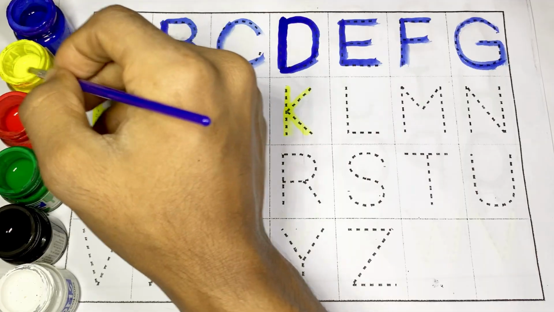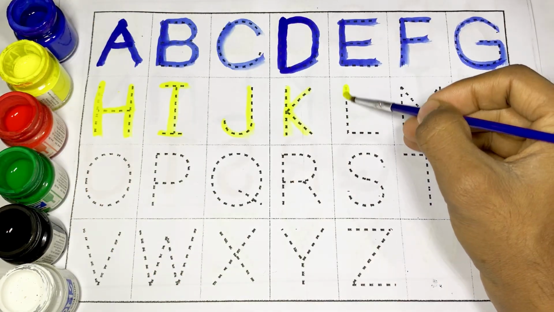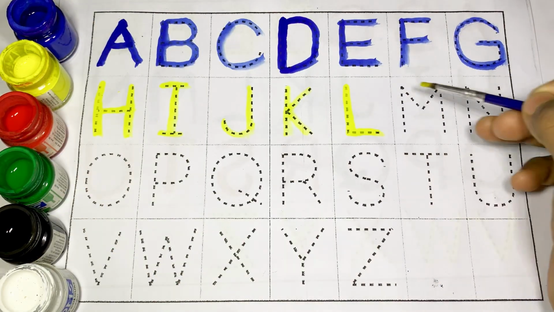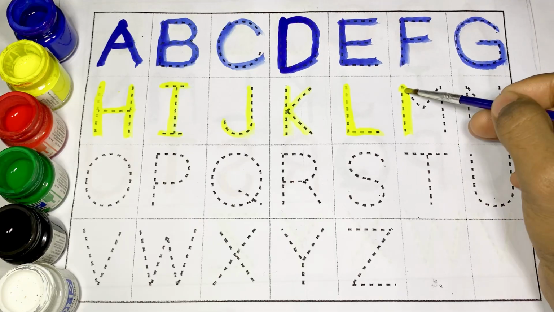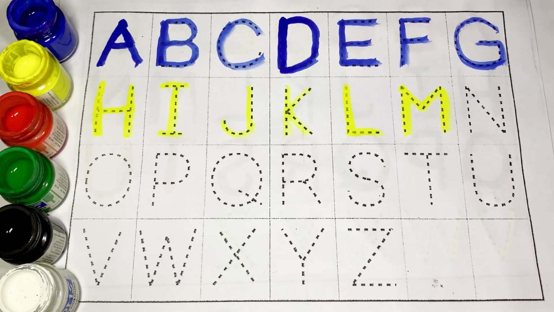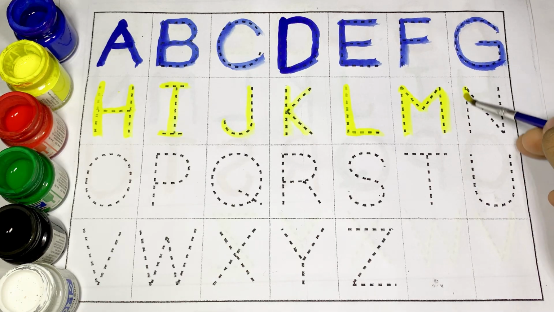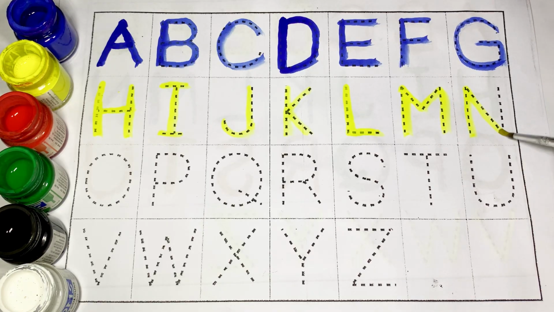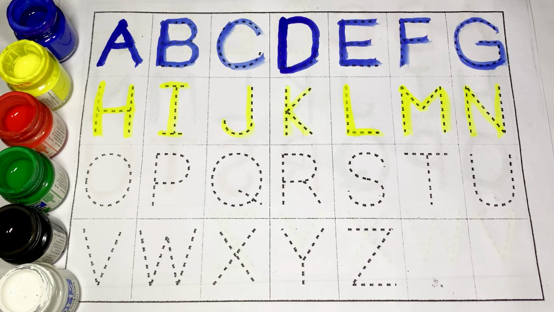Kids, again use yellow color and draw L for lion, L for lemon. M for moon, M for mango. N for nose, N for nest. Kids, next O for orange, O for octopus.